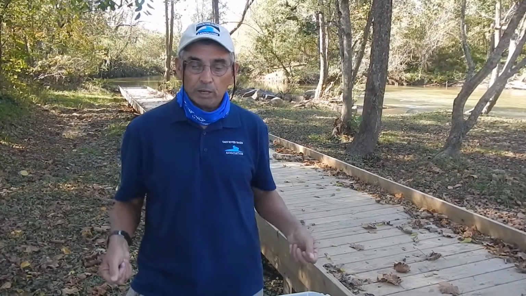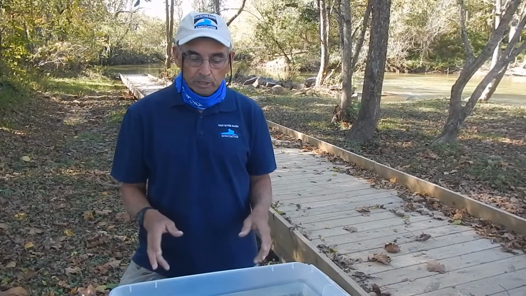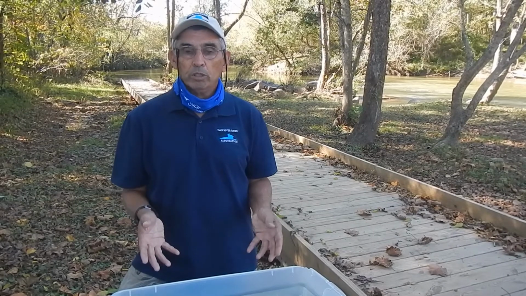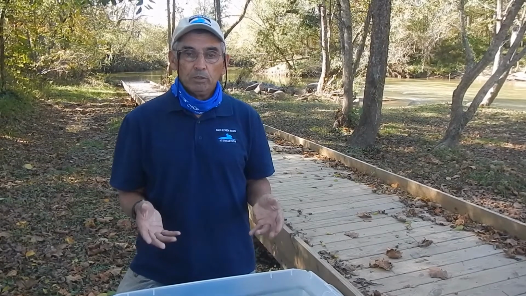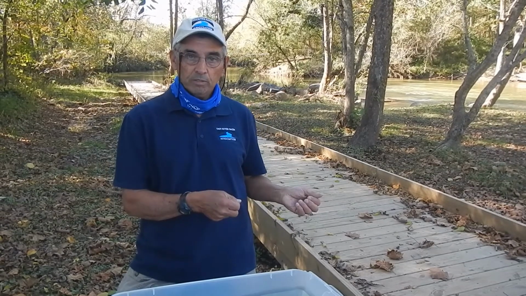So when we do macroinvertebrate sampling, then that's a form of biological sampling. And that simply means we're using the living organisms in the stream as indicators of the health of the water.